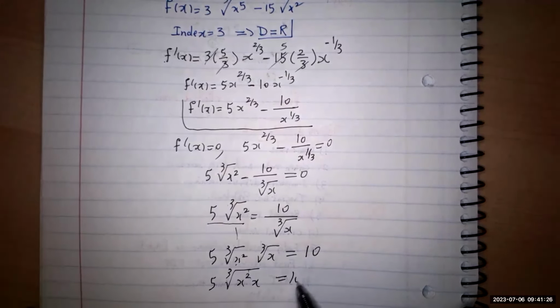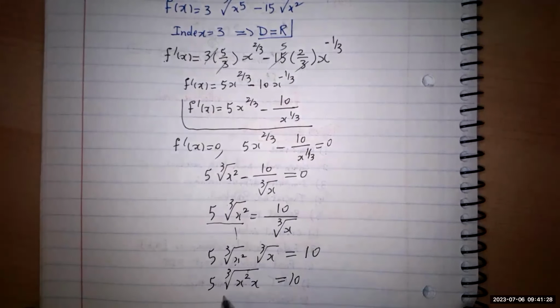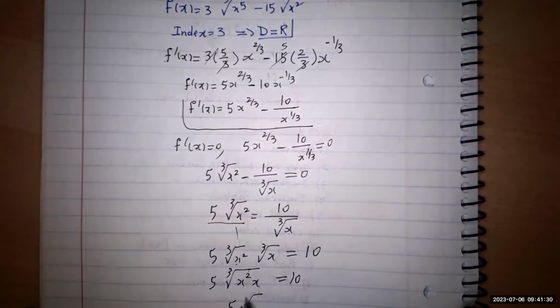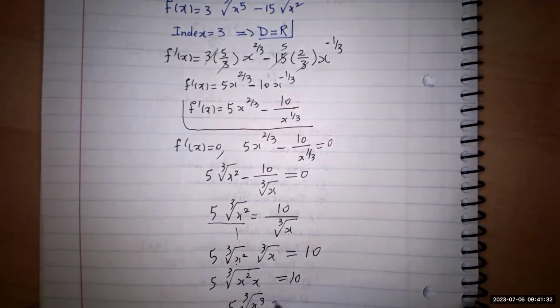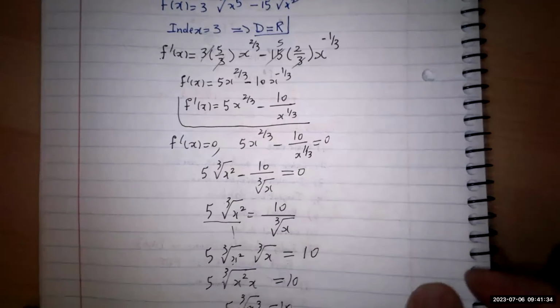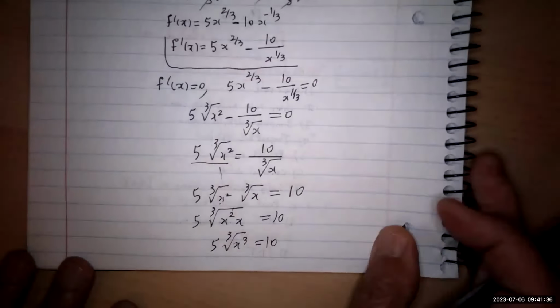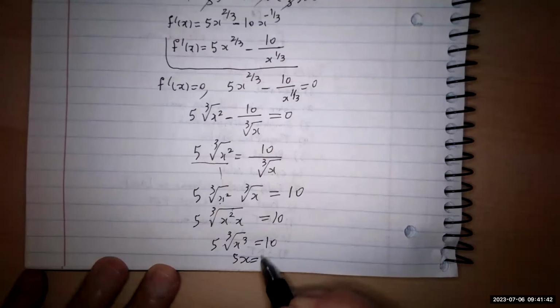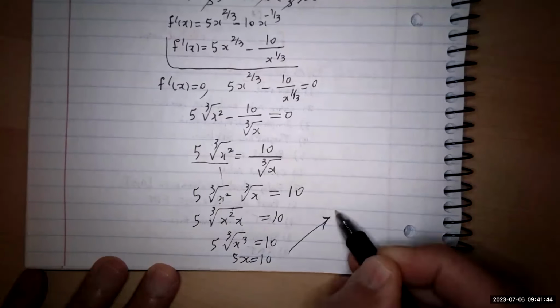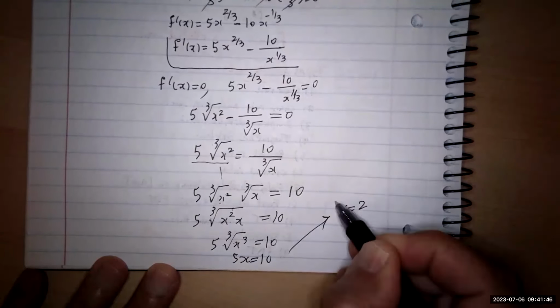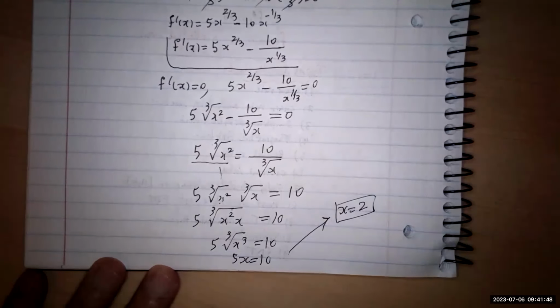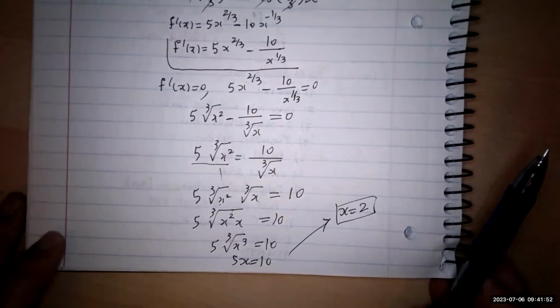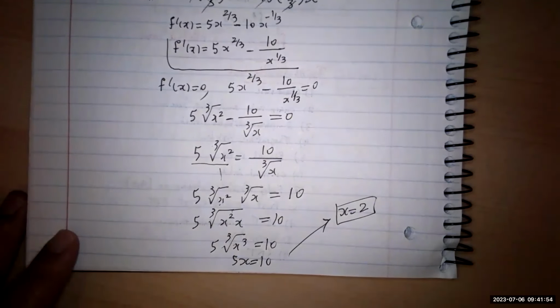So that gives you 5 cube root of x cubed equals 10. 5 cube root of x cubed would be 5x. So that gives you 5x equals 10. So x would be 2. So you get x equals 2 as a critical number from the case that f prime of x equals 0. Any question?